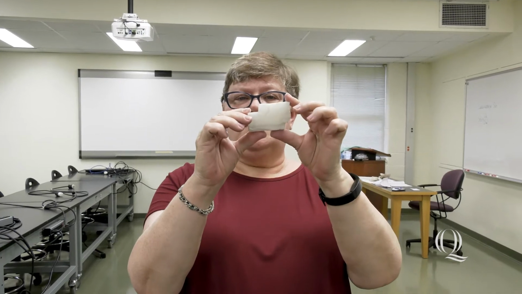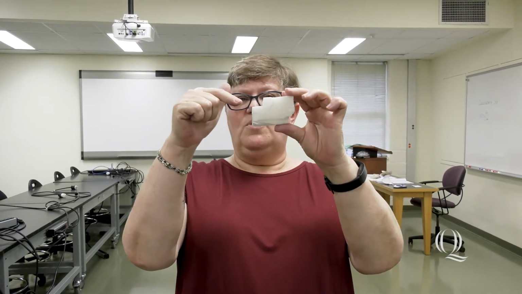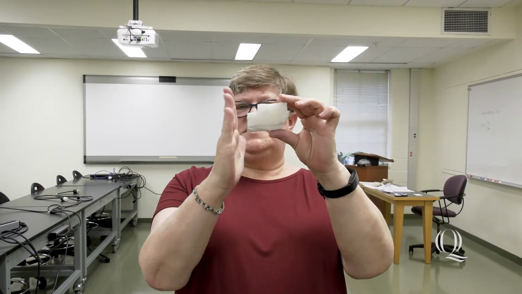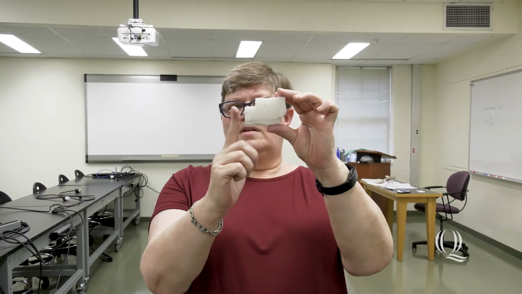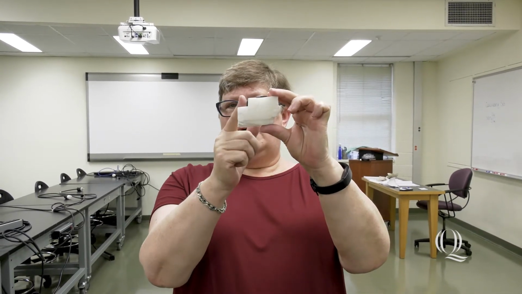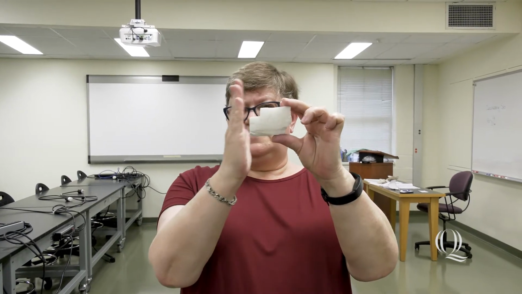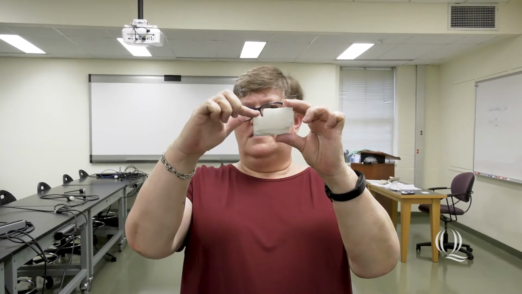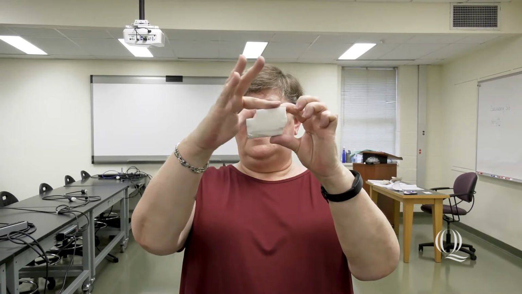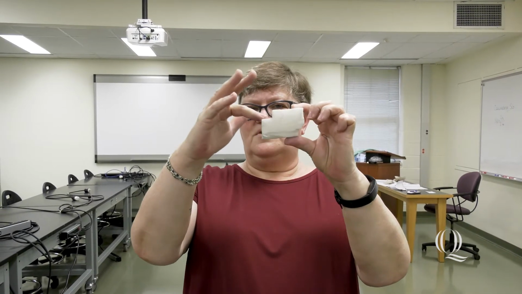And so with this mineral here, you can see where it's broken, but it's still showing those same planes. If I look at this surface, it matches with this surface here, so that shows me that's the same cleavage plane. This surface matches with this surface, and so that's another cleavage plane.